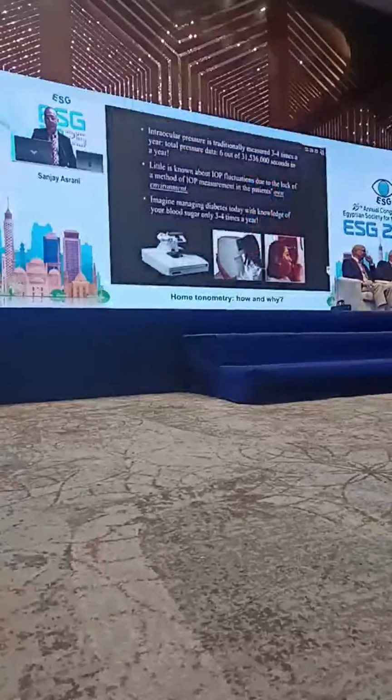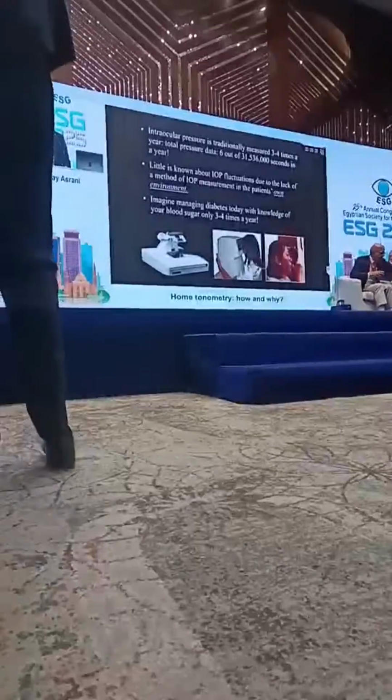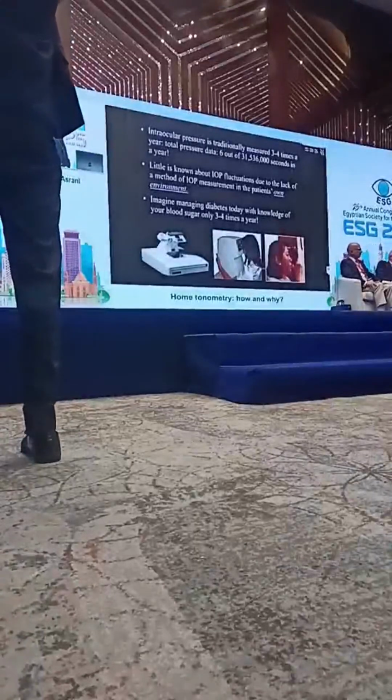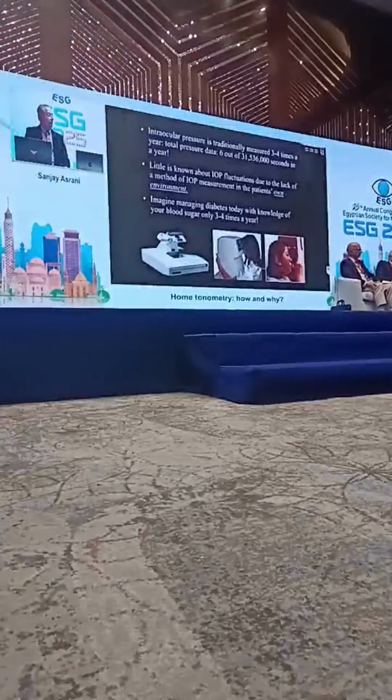The pressure fluctuations. So intraocular pressure is measured by us 3 to 4 times a year. The total pressure data is 6 out of 31 million seconds in a year. Little is known about the pressure fluctuations because we don't have a way of checking the pressure in the patient's own environment. Imagine managing diabetes in today's day by going to the laboratory and checking your blood sugar 3 times a year. That's what we are doing in glaucoma right now.